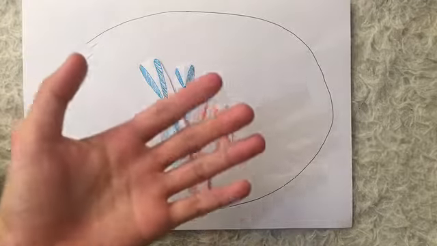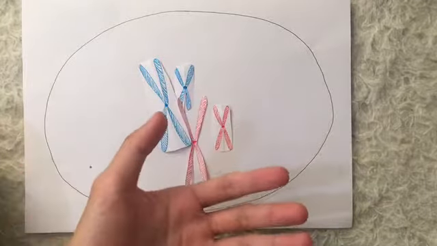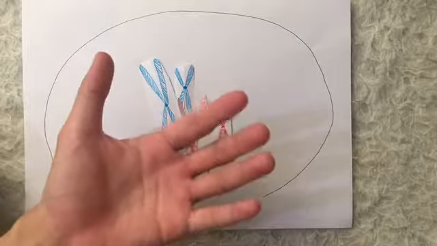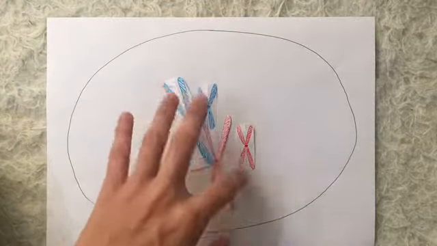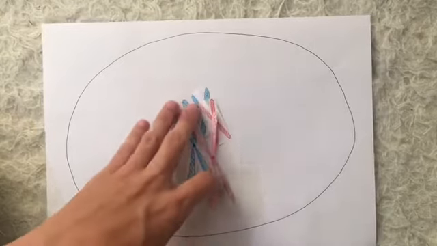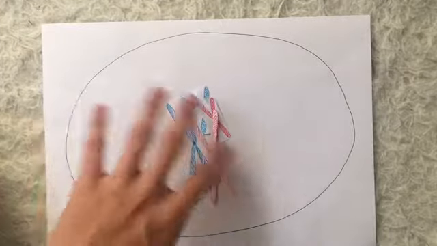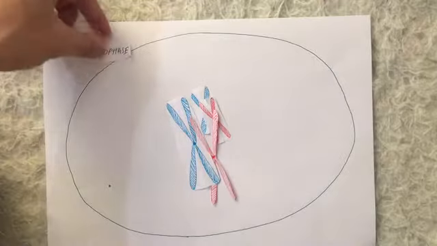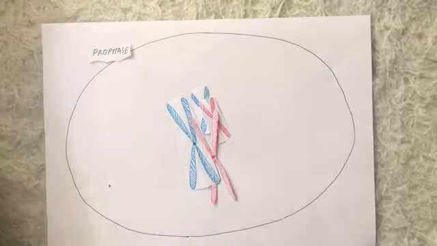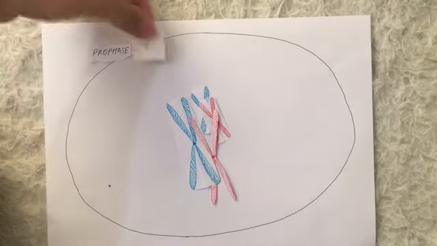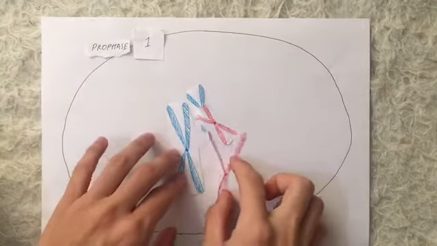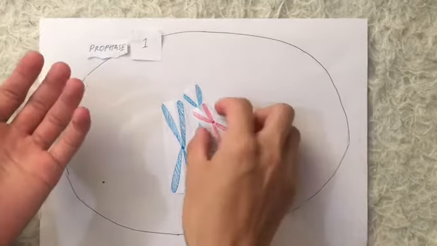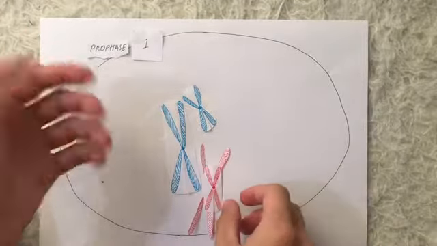Okay, so I'm going to help you visualize what actually happens in meiosis. Here we have a cell and the chromosomes are already condensed, so you can expect this one is actually in prophase. Any prophase happens like this, but in meiosis it starts with prophase 1. In prophase 1 you have the process of crossing over.